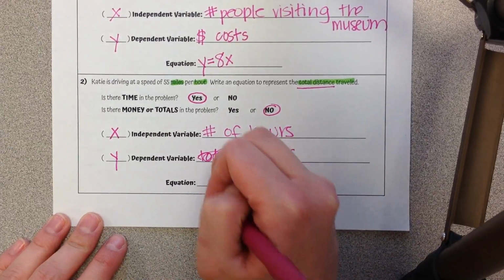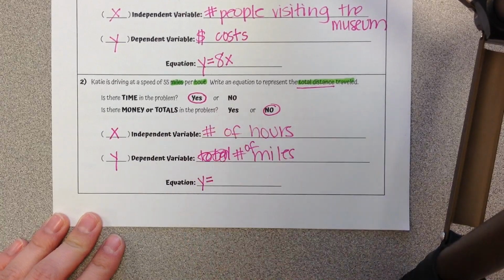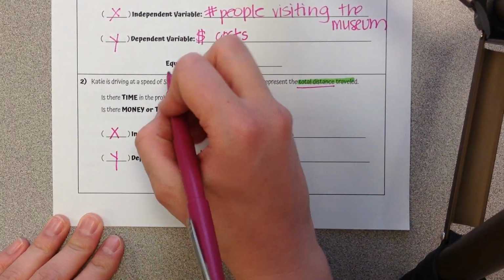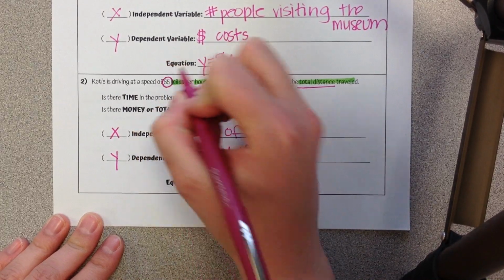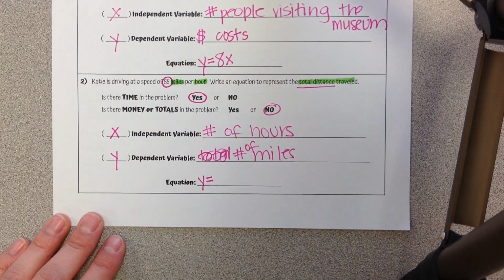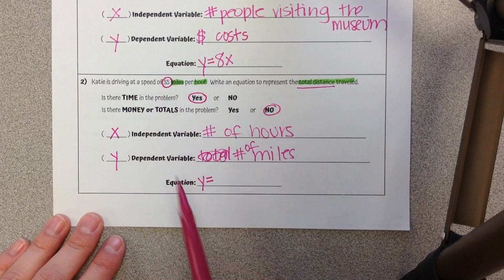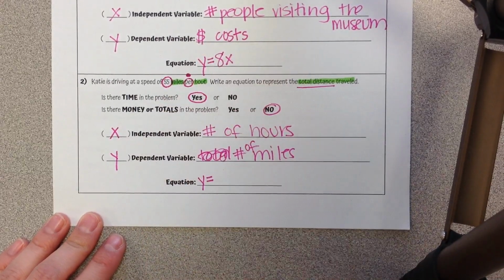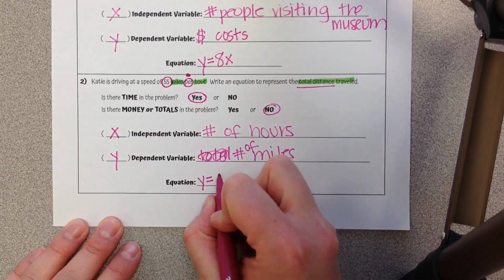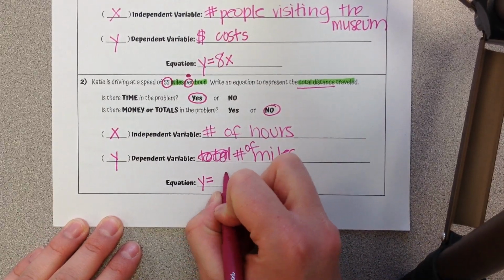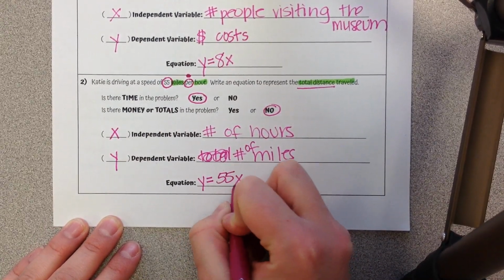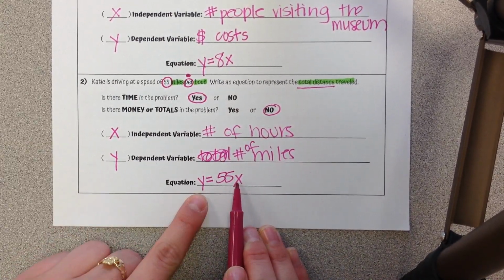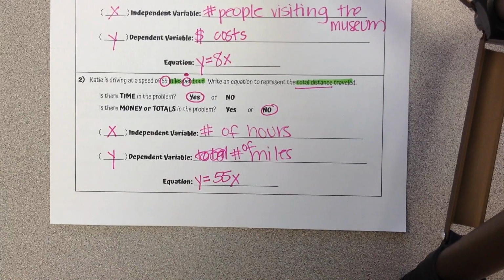Okay, for my equation, again, I'm always starting with y equals, okay? I'm looking for the number in my problem, which is 55, okay? And it says I'm driving 55 miles per, which tells me multiplication, hour, okay? So my equation is 55x. 55 times the number of hours is going to tell me how many miles I drove.